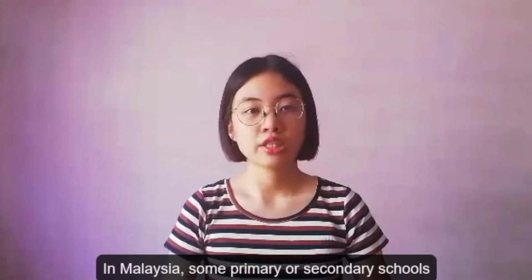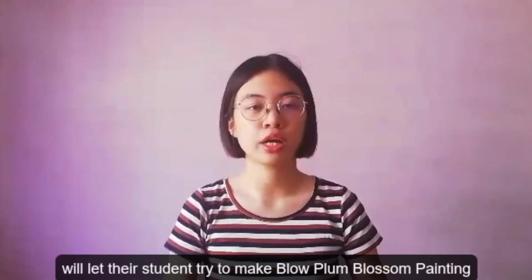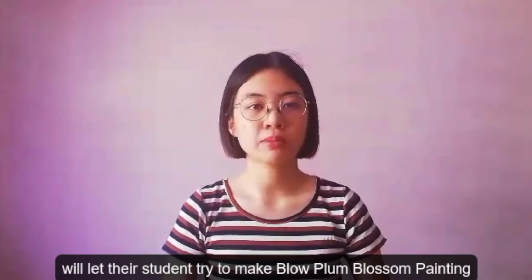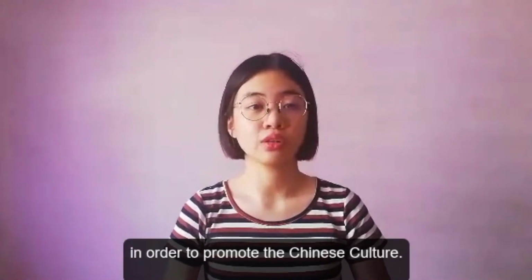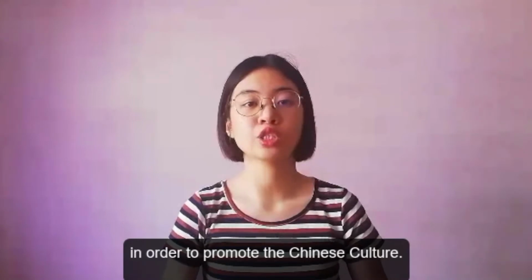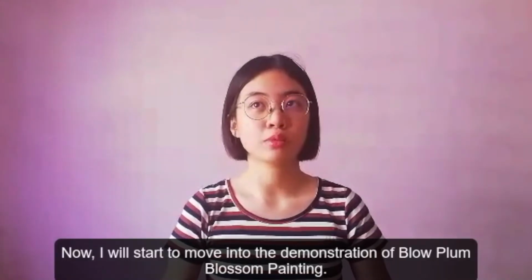In Malaysia, some primary or secondary schools will let their children try to make blow plum blossom painting during the school's Chinese New Year activities in order to promote the Chinese culture. Now, I will start to move into the demonstration of blow plum blossom painting.